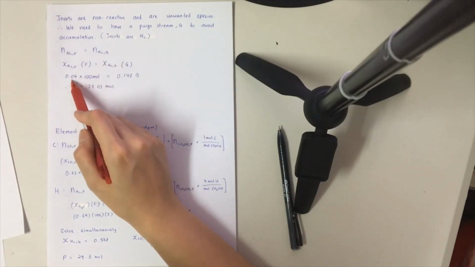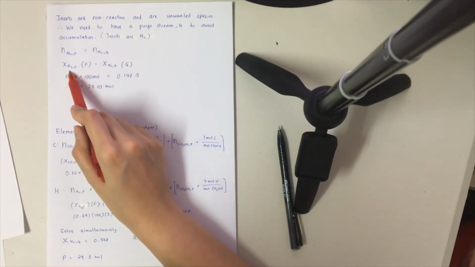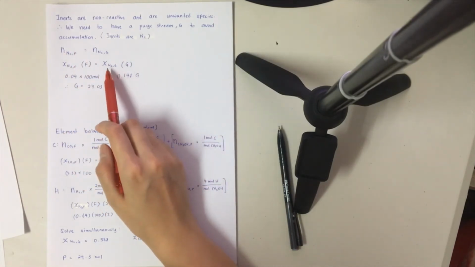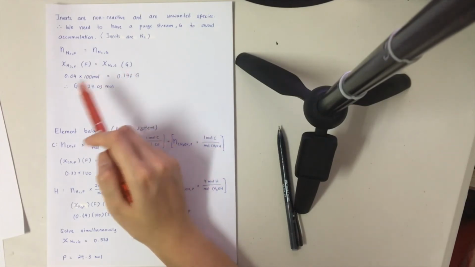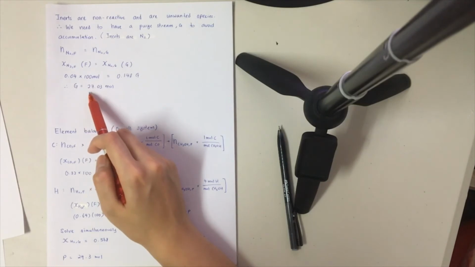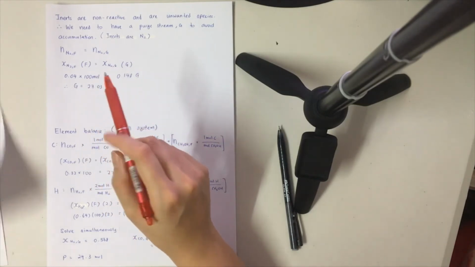Multiply your feed with 4%, which is the composition of N2, equals 0.148 multiplied by G. Then we can solve for G, which is 27.03 moles.